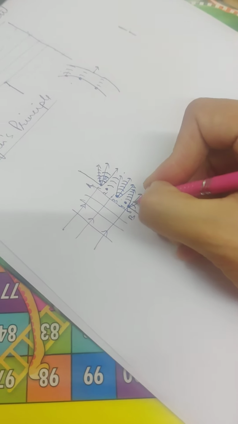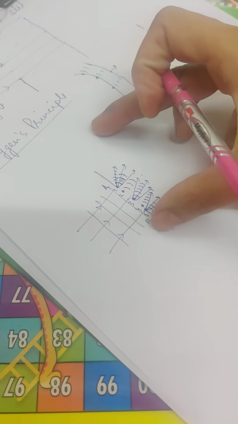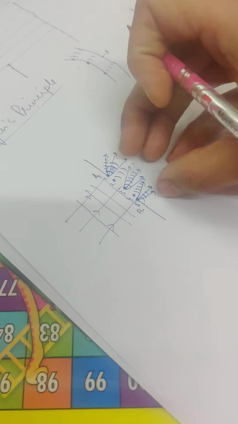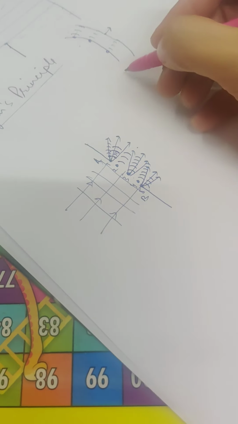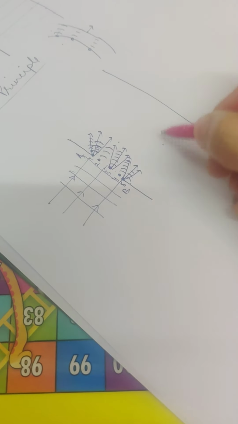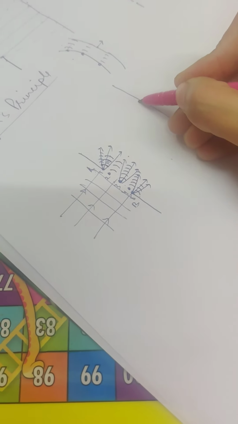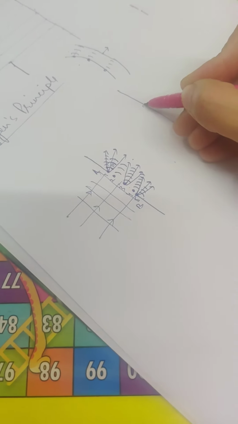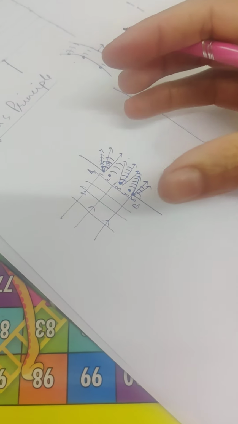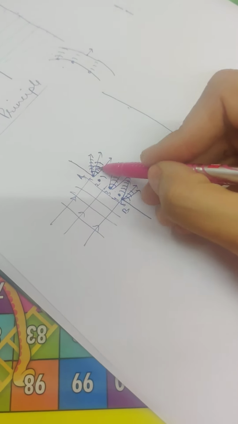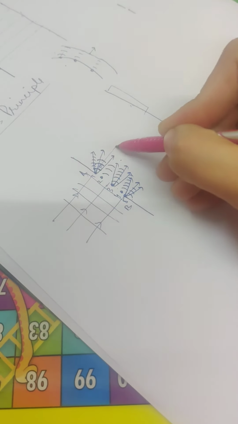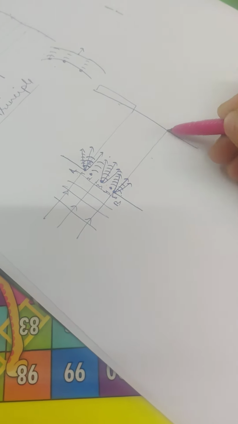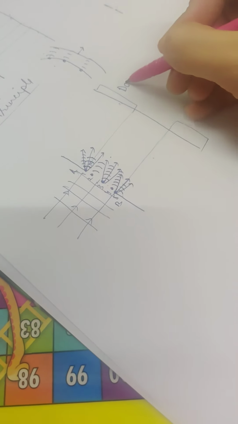So beta, due to the spreading of the waves, as you clearly see here, the waves are spreading. Due to the spreading of the waves on the screen, in the shadow region we see light. If the waves are not spreading, then the shadow region is confined here. This should be the shadow region. This point should be the shadow region or the dark region.